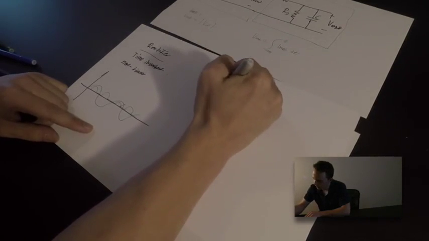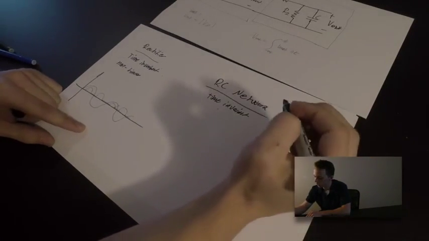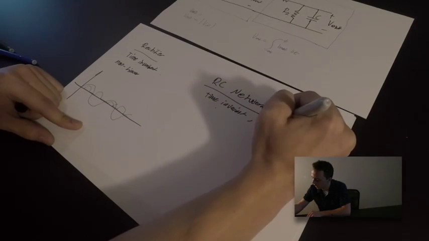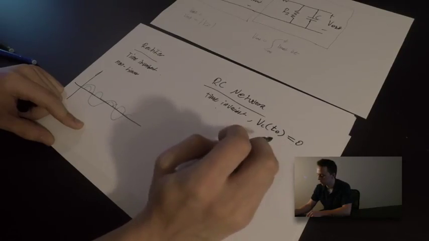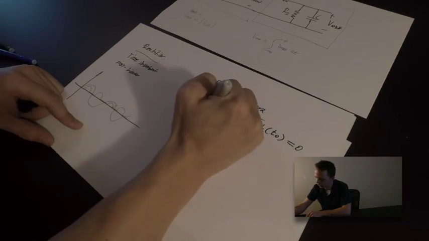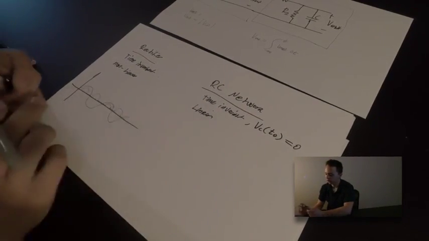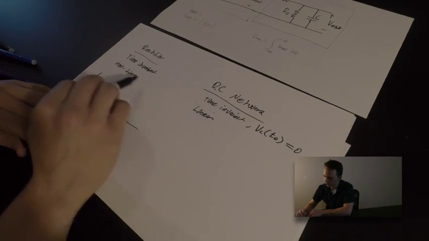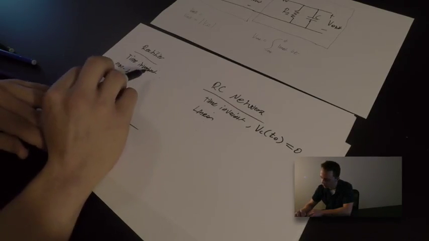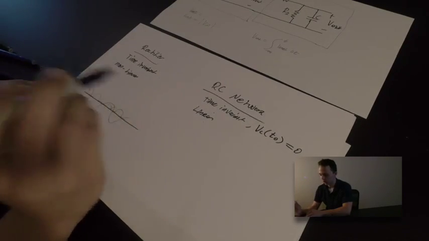So for the RC network, we can say that this is time invariant as long as there's no initial charge on the capacitor. That's just an important note. If the capacitor is initially charged, then it would not be time invariant. And it's also linear. That's because each component, the resistors and the capacitor, are all linear components. So overall, we have a nonlinear system because the rectifier is nonlinear, but we do also have an overall time invariant system because each of the individual subsystems are time invariant.